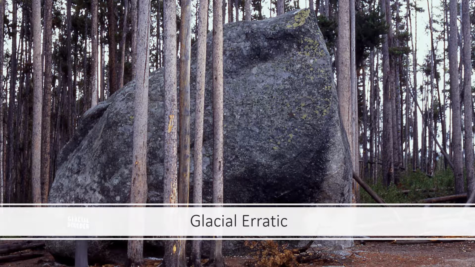Another feature that you'll see in a landscape, which is evidence of past glaciation, is boulders just strewn across the landscape in places where you wouldn't expect there to be a boulder. They're called glacial erratics. These boulders were just carried along for a ride in the glacier as the ice flowed, and then when the glacier melts, these boulders are left behind. And so when we're in Yellowstone, be on the lookout for glacial erratics.